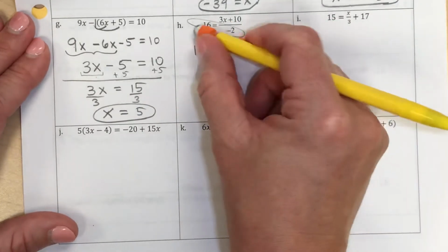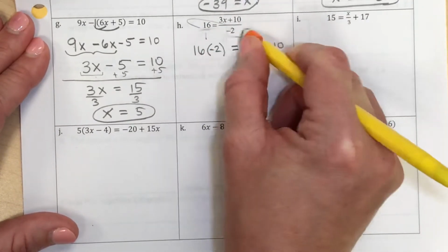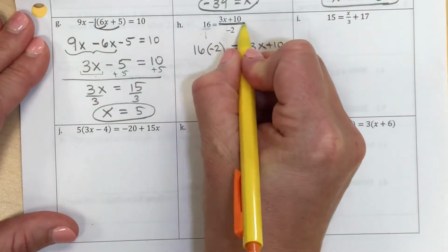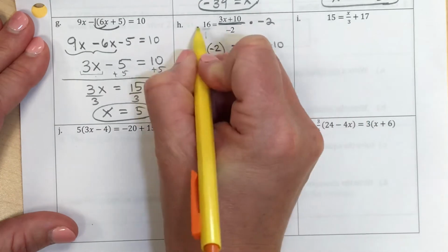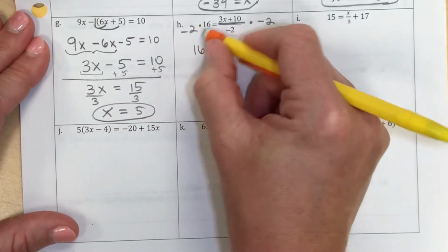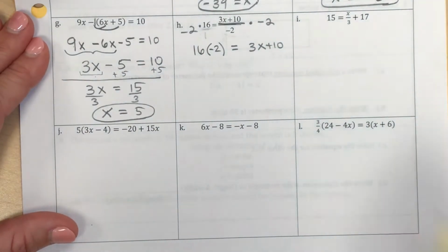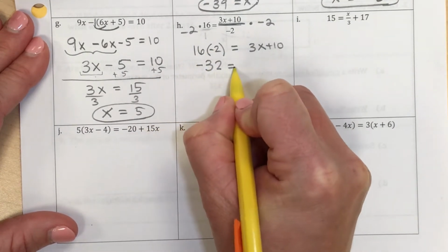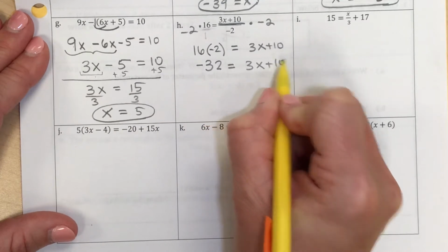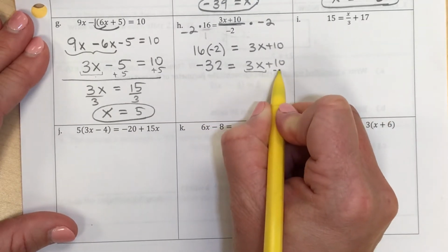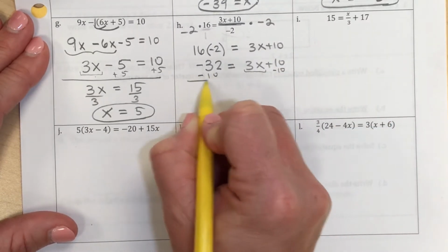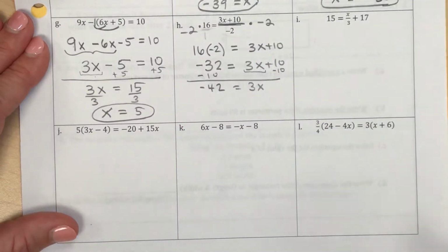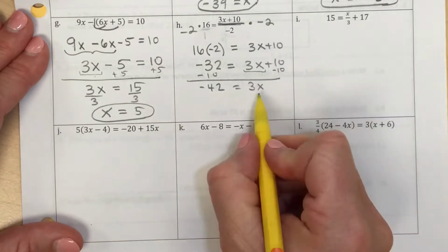Or without having written it as a fraction, so let me erase that right here, just so you can see it maybe slightly differently. How do you undo a divide by 2? You multiply by -2. Okay, so that's why I multiplied here. So this is going to get me -32, and that's going to equal 3x plus 10. So to get my variable alone, to get it isolated, I'm going to subtract 10 on the other side. And now my variable 3x is alone, it's equal to -42.